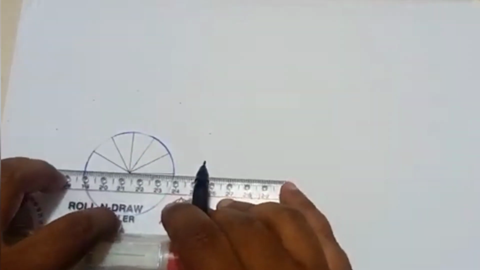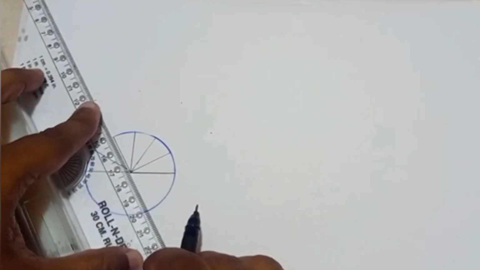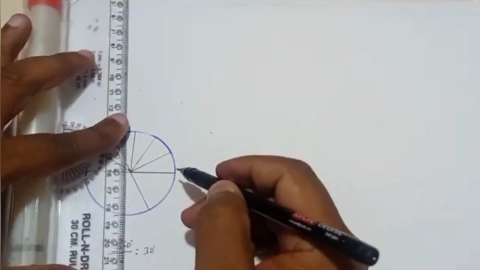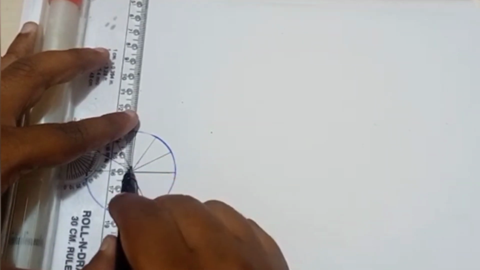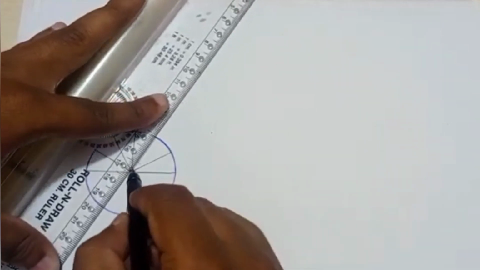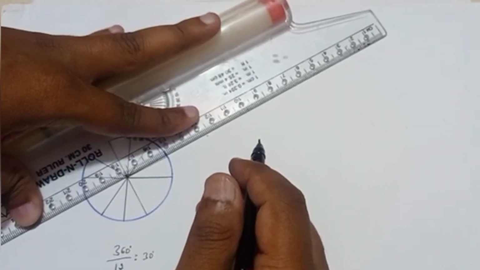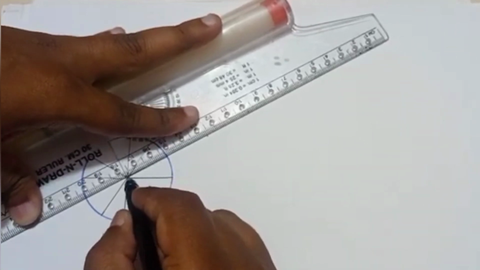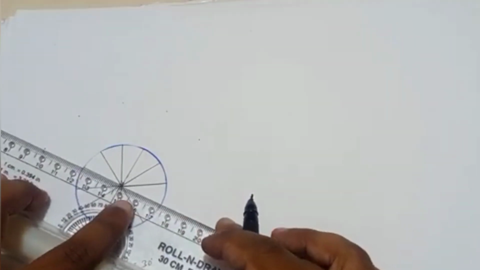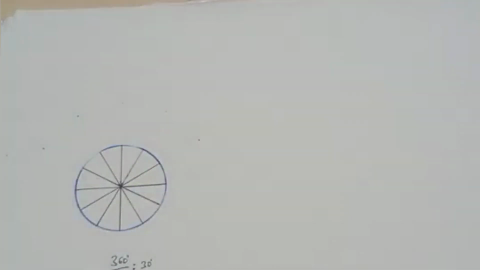Now we can extend these lines. So now we can see this is completely divided into 12 equal parts.